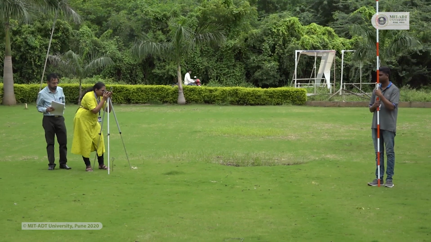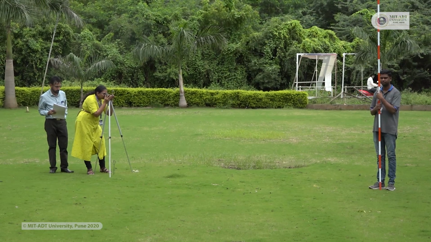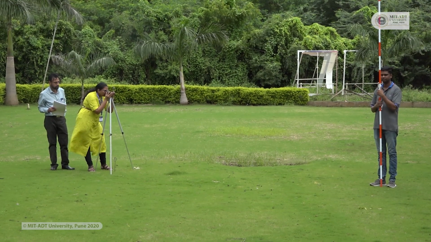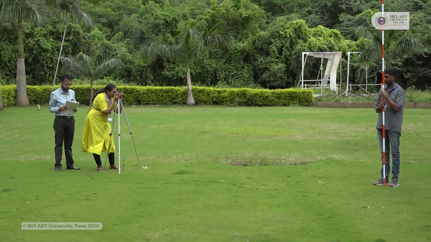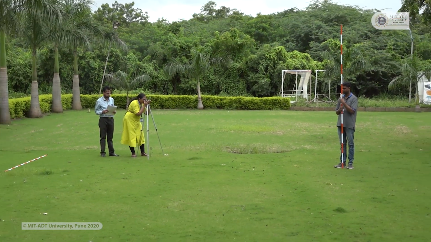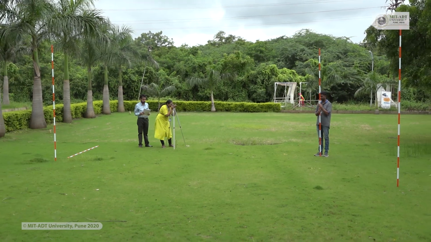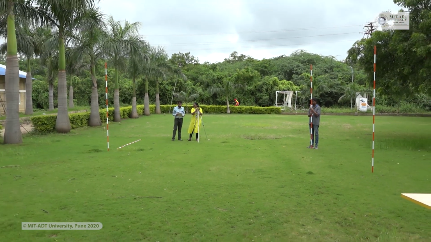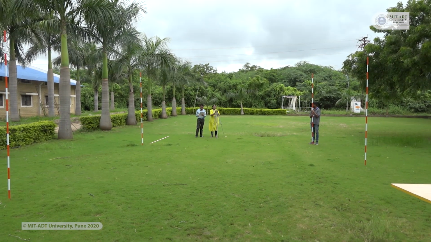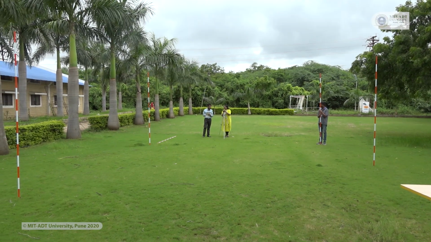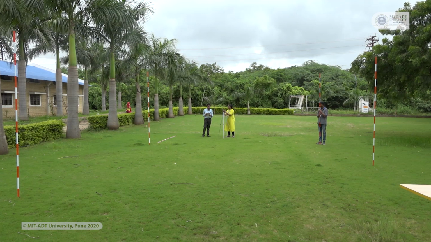After bisecting the object, I will simply press this brake pin to measure the reading, and we will note down the reading. So the reading for point C is 210 degree and 30 minutes. Now again we will bisect the point A and we will measure the reading of point A.